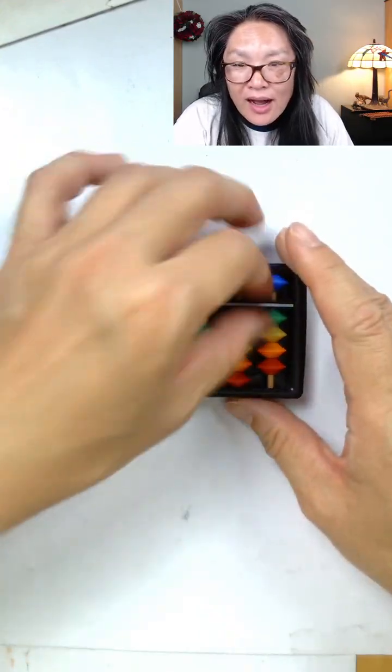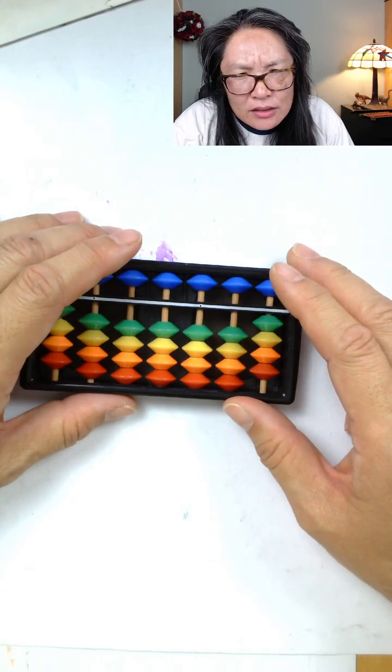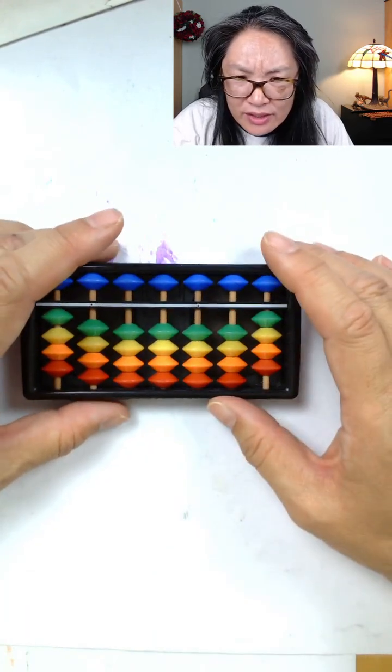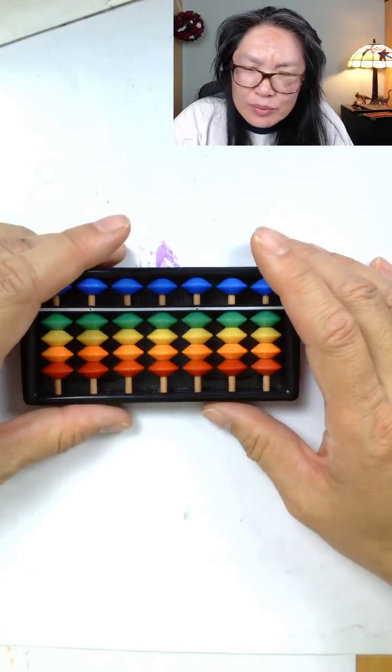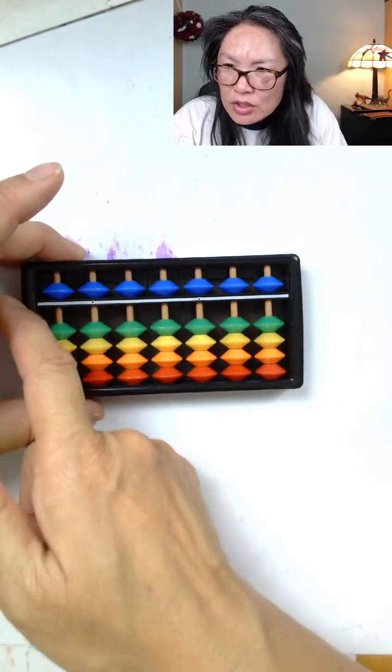stabilize it. Thank you, Heather, for the TikTok something. Thank you so much. Thank you. Thank you. I appreciate the gift. I appreciate the gift, Heather. Thank you so much. So what are we going to do?